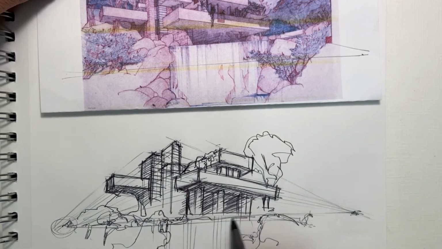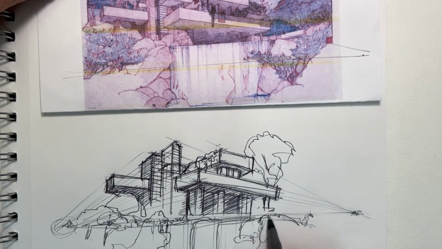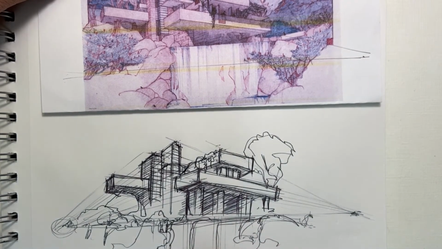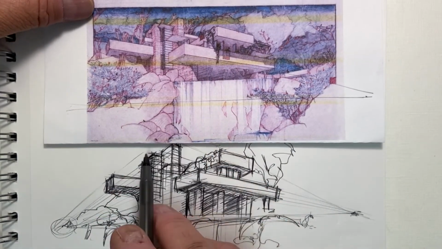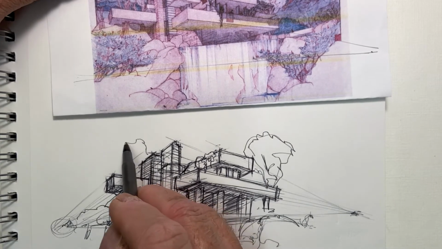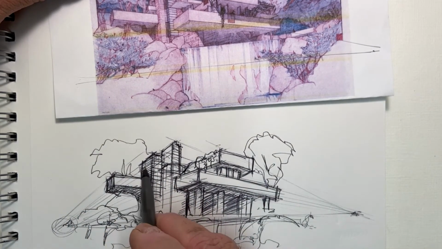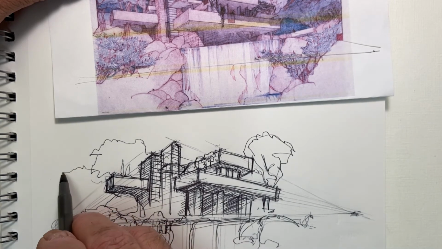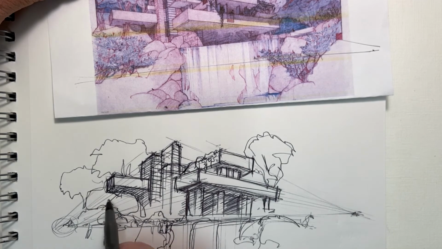So here's your water, that waterfall, your rocks. When you see a picture of this on the first page, you'll see there are trees behind it. So what we'd do is put the trees in behind it, but do it very lightly, because we don't want those to be dominant in the drawing.